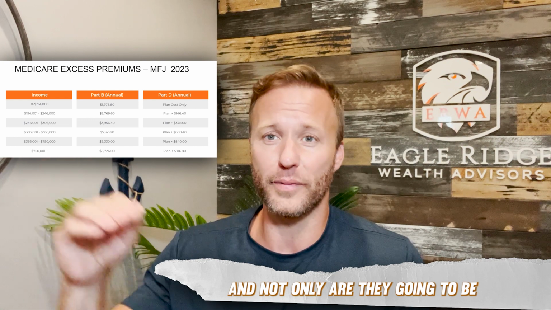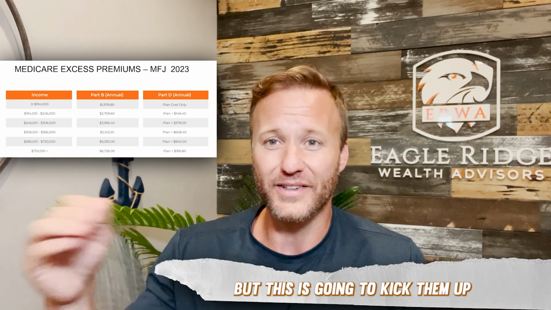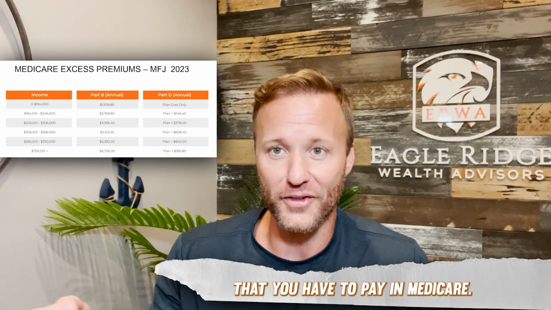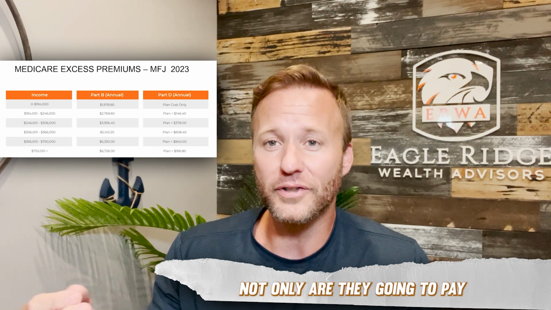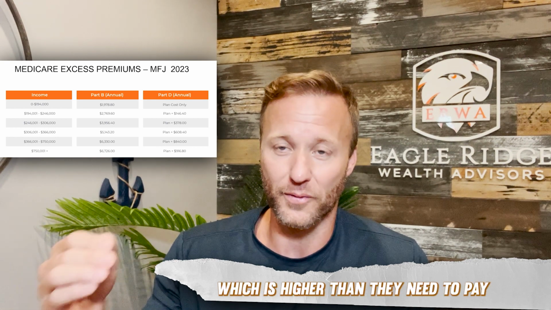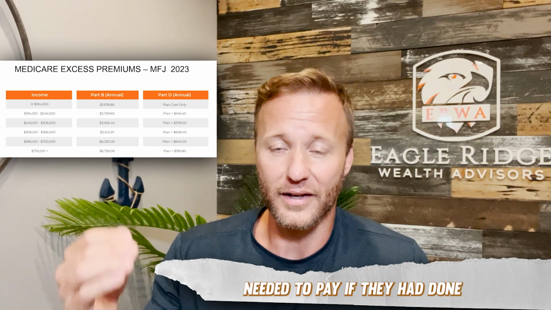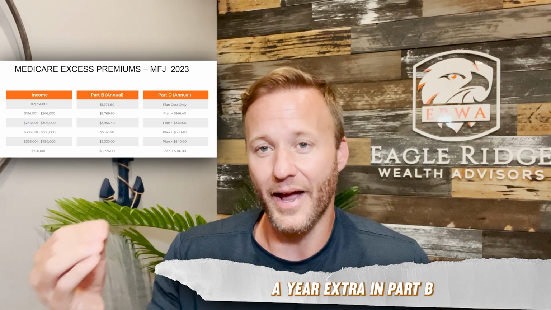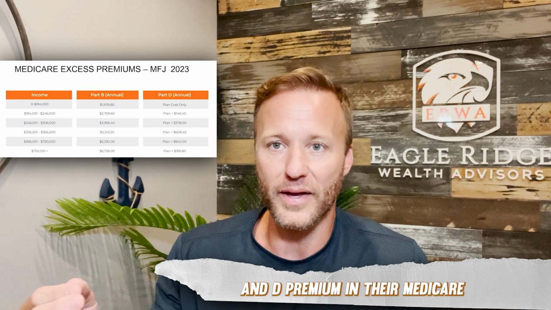And not only are they going to be in the 32% tax bracket, but this is going to kick them up about 4 or 5 brackets on the excess premium, or the income related monthly adjustment amount, that you have to pay in Medicare. Not only are they going to pay a 32% tax rate, which is higher than they needed to pay if they had done some proper tax planning, but they're also going to have to pay almost $12,000 a year extra in Part B and D premium in their Medicare.